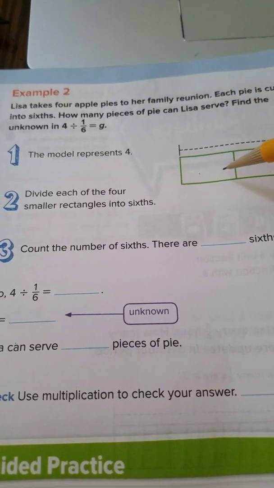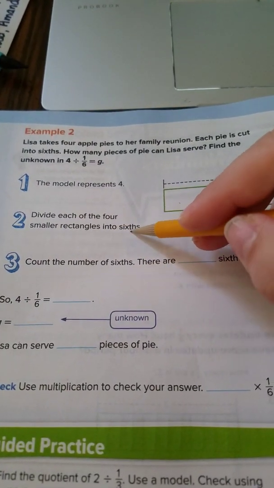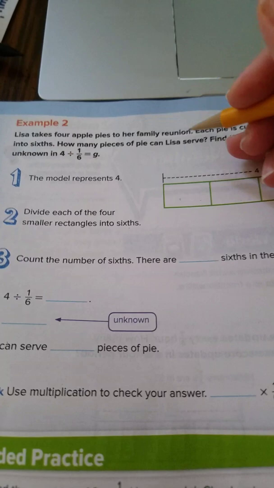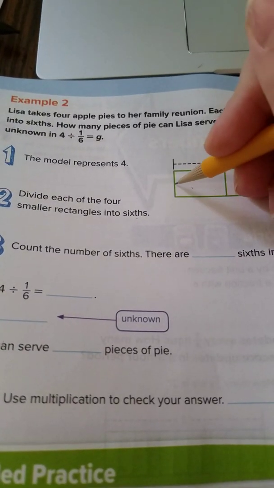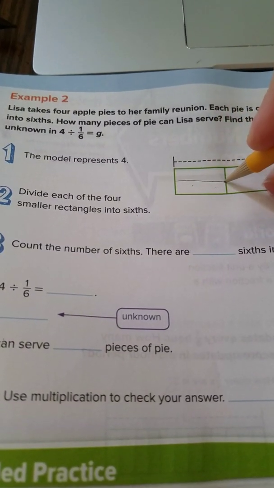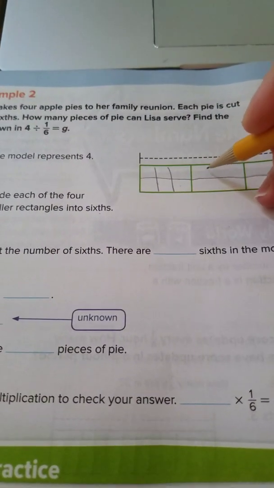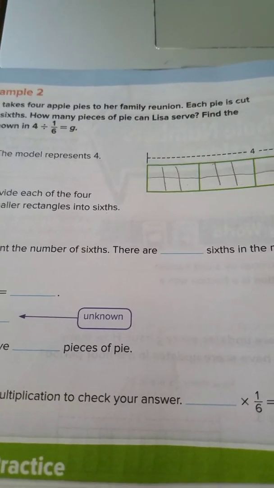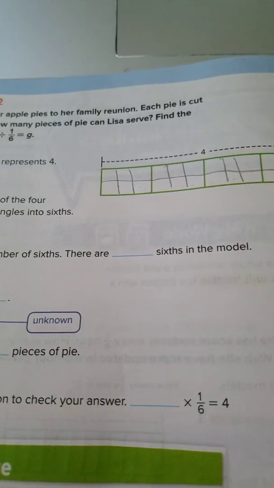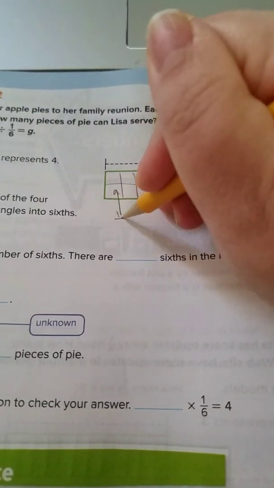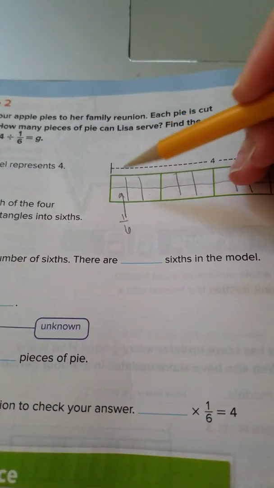So here's our model. It represents 4. 1, 2, 3, 4. We're going to divide each pie into 6, and there's a couple ways you can do that. I'm going to do it like this. See how it's 6 pieces? 6 more pieces, 6 more pieces, 6 more. These are each 1/6. Let's count how many there are.